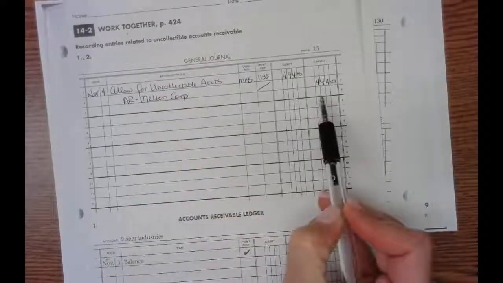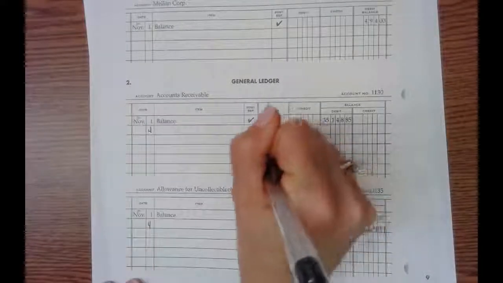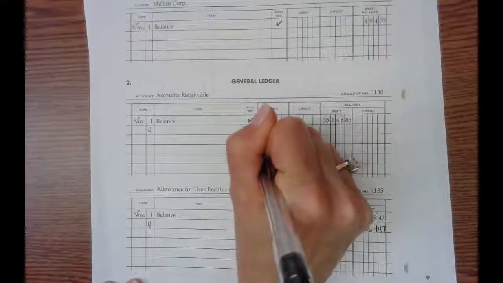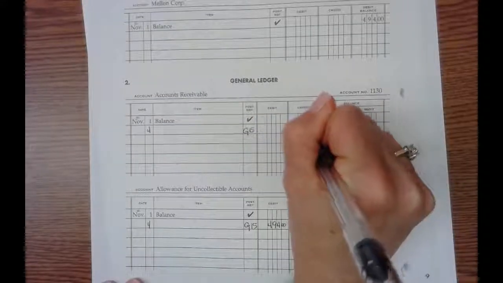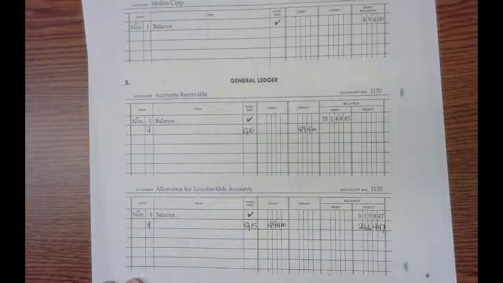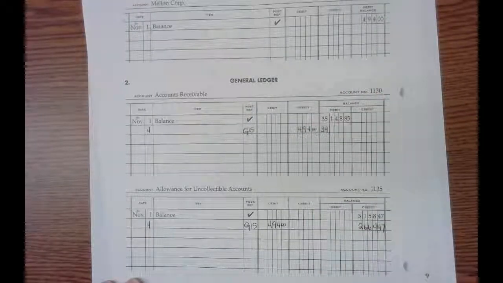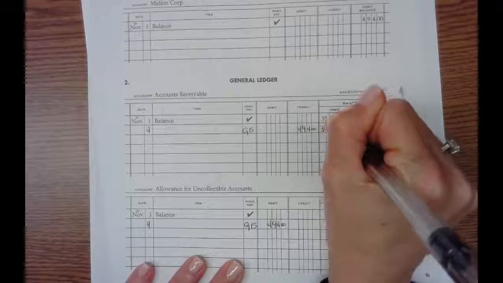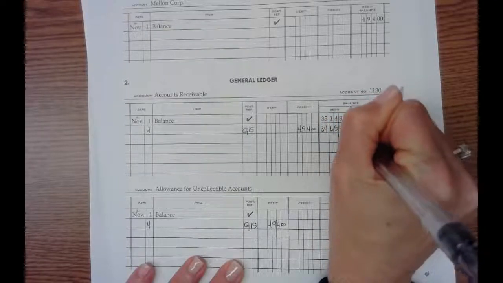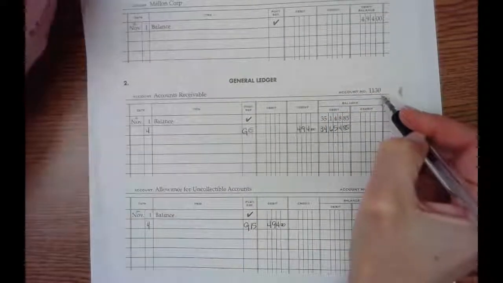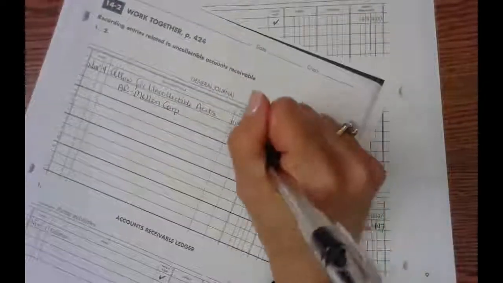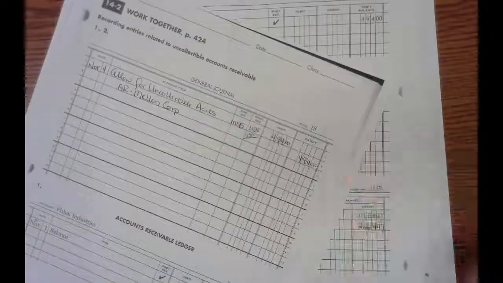I take account number 1135, and I come back here. Now I'm going to credit accounts receivable for $494. So here this is, General Journal, page 15, a credit for $494, and we subtract. Our new balance is $34,654.85. We take account number 1130, and we will put that in the top half of the box.